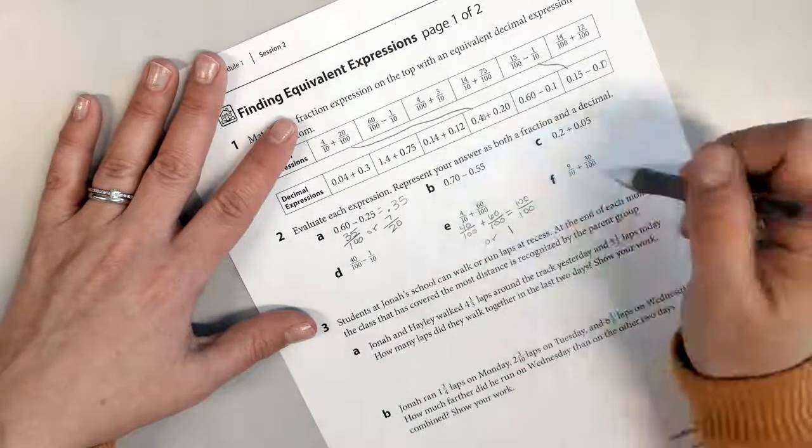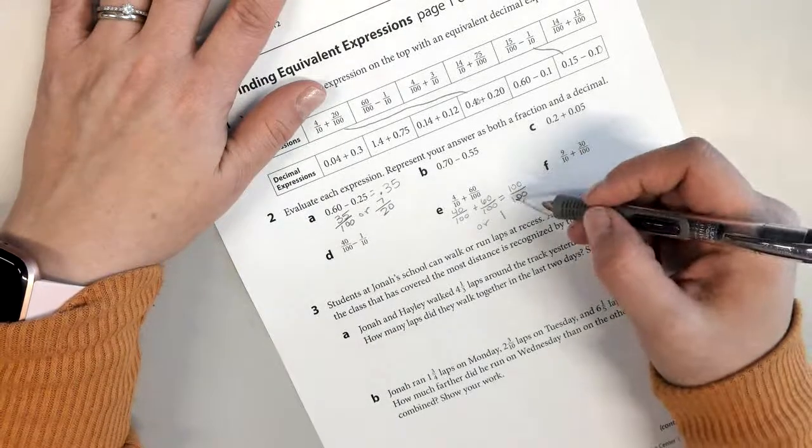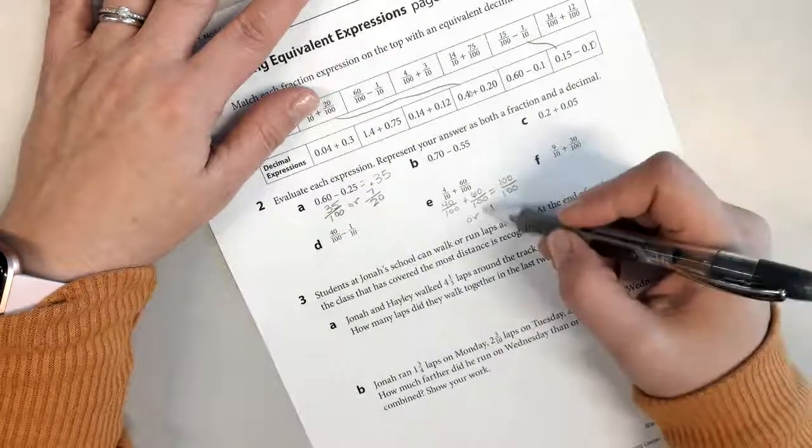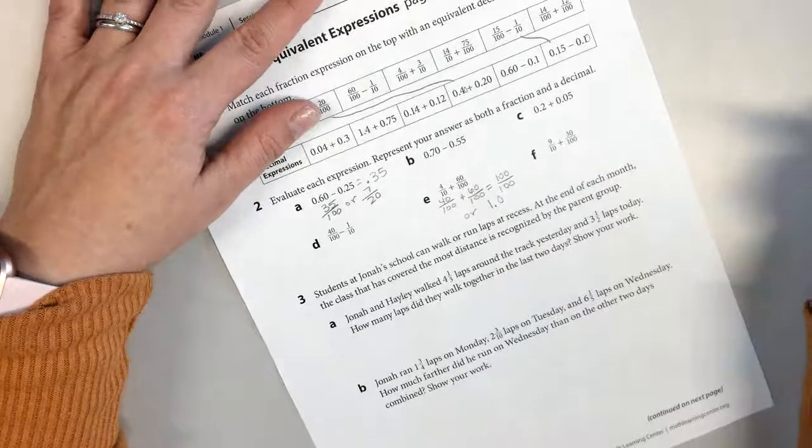Okay, the big thing on these is just going to be to make sure that you write it in both a fraction and a decimal. Now 1 could also be written 1.0 if you want to make sure you include that decimal.